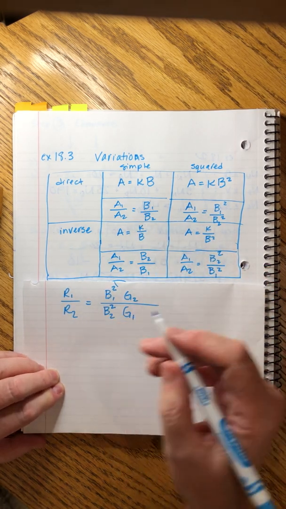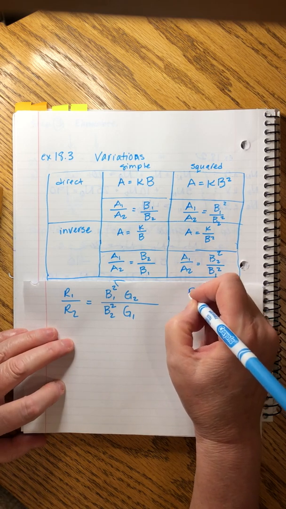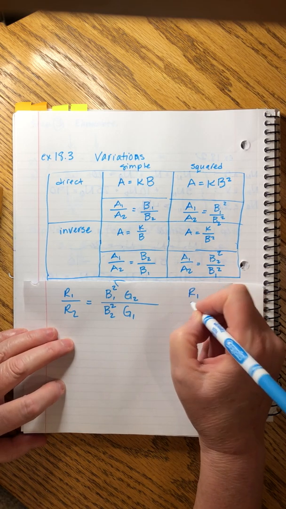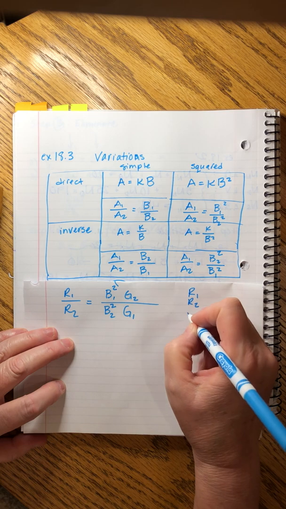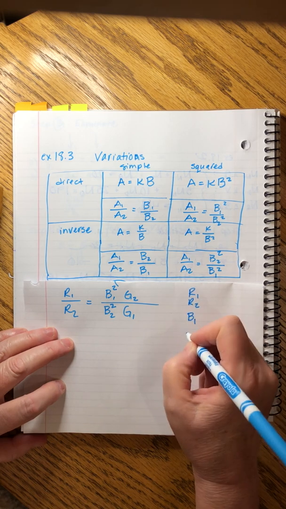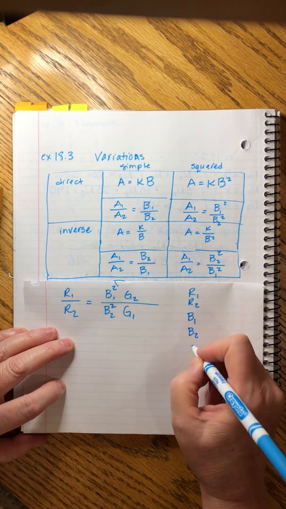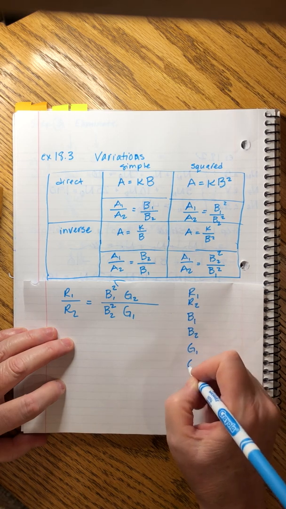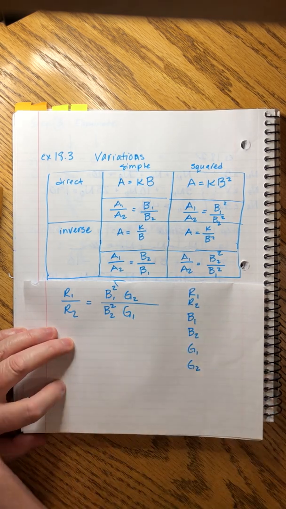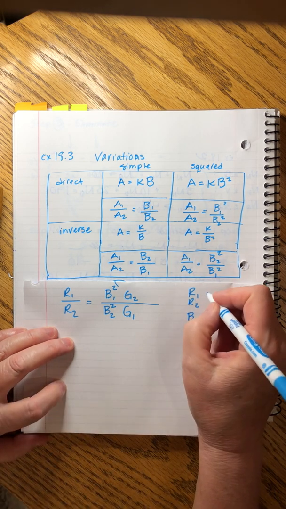And now we just create a list of all our variables. R1, R2, B1, B2, G1, G2. Go back to the problem. The first time through, reds vary directly. Okay, when there were 80 reds, there were 4 blues and 2 greens.